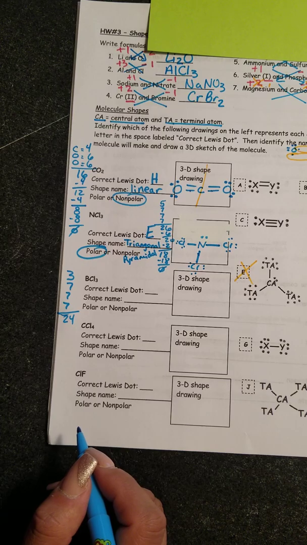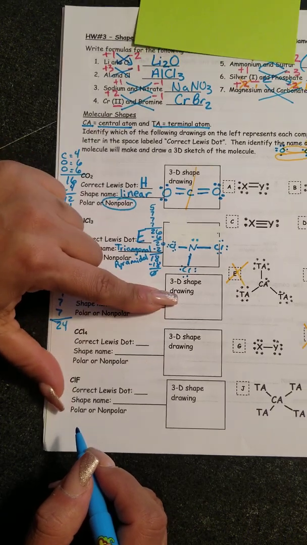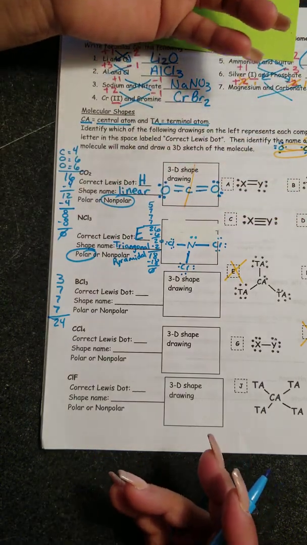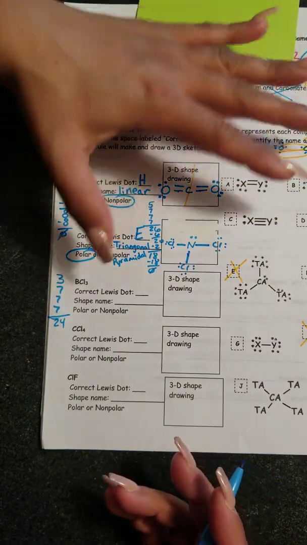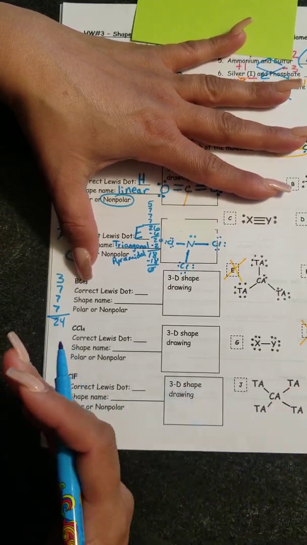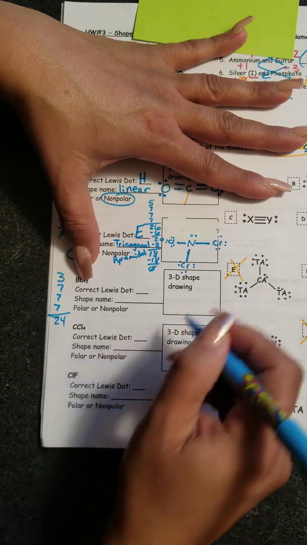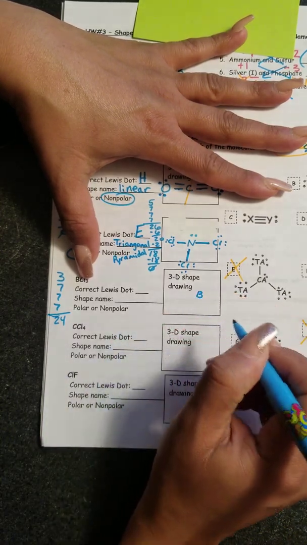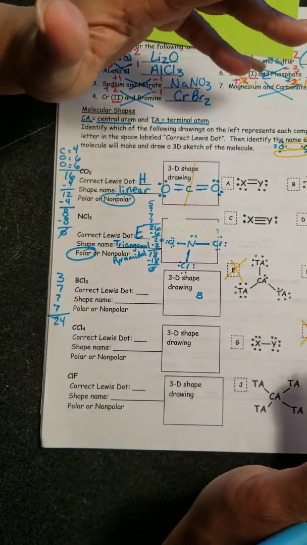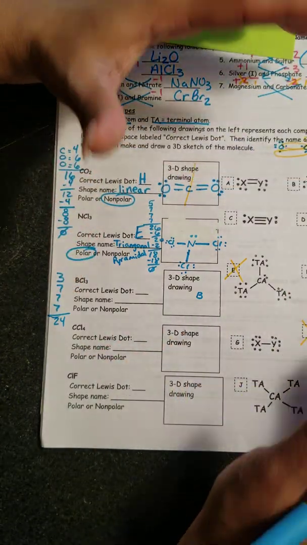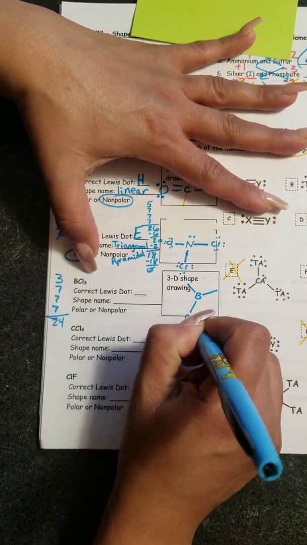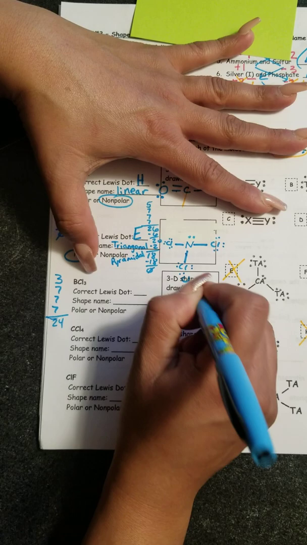So let's go ahead and start with our drawing over here, and then we can match it up. Well, I need to decide who is going to be my central atom. Again, boron is only a single one, so he's pretty much going to be it, the one that's more to the left. So I'm going to put boron. What do I do with my drawing? I try to draw all of my outer atoms as far away from each other as possible. So 1, 2, 3. Cl, Cl, Cl.